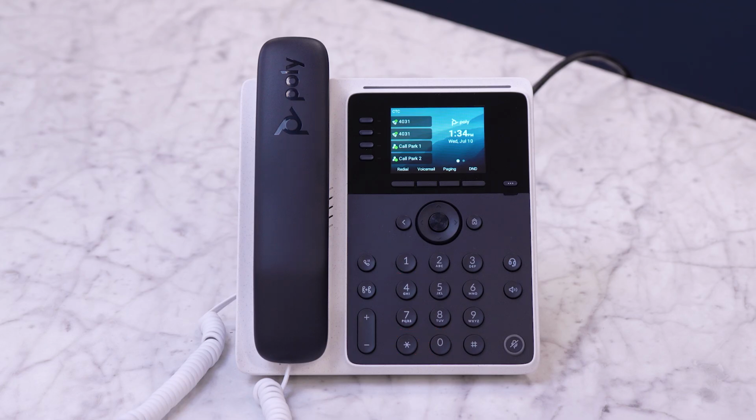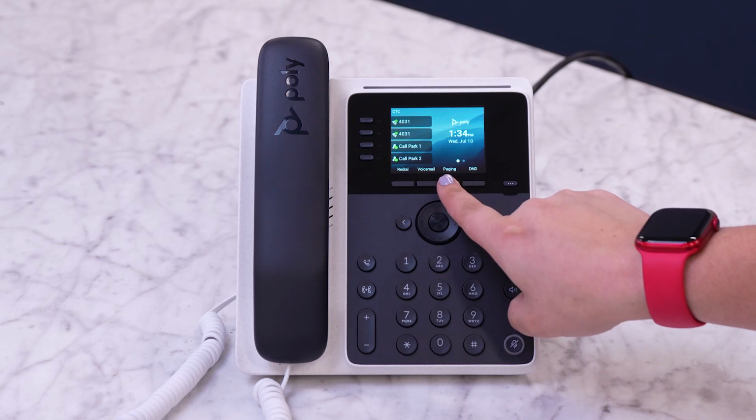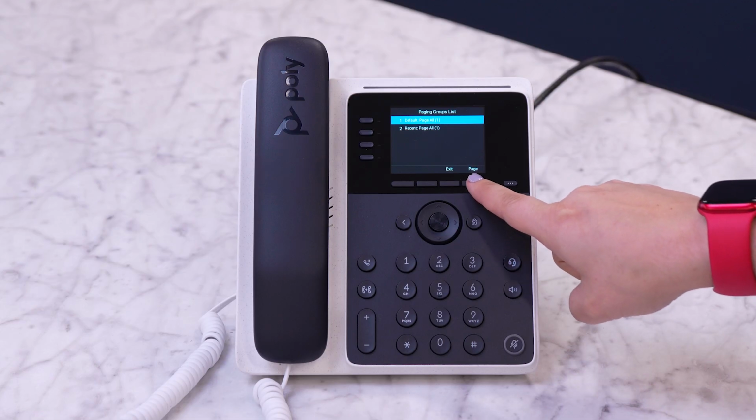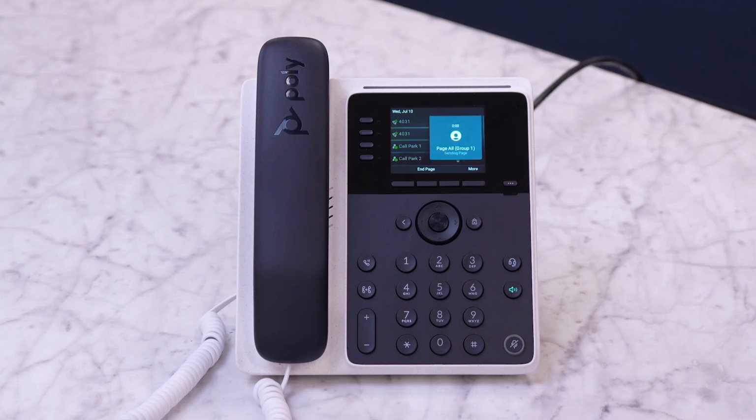Our next soft key is the paging button. Paging button will allow you to page all of the phones within your business group through their speaker on their desk phone. If you'd like to do this, hit the paging button. Make sure it's selected as default page all, and then hit page. You'll hear an audible tone letting you know that that page has gone through. Now all the phones within your business group should be able to hear you through their speakerphone. If you'd like to exit page mode, go ahead and hit End Page. You are now out of the paging.